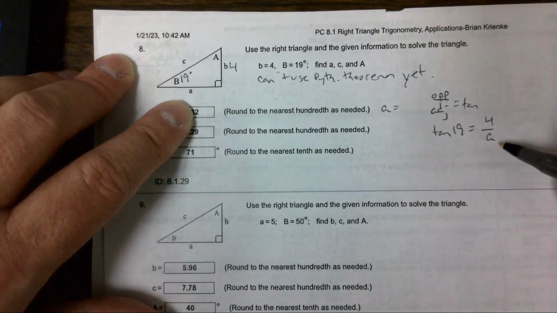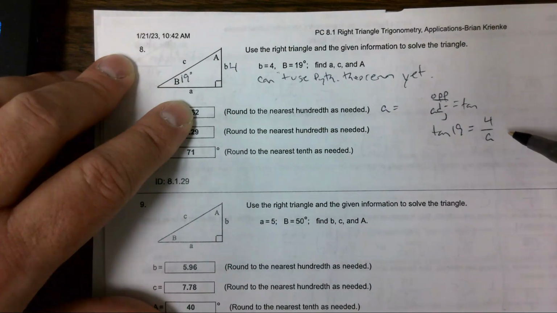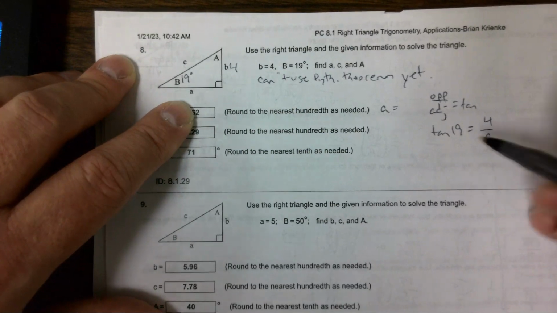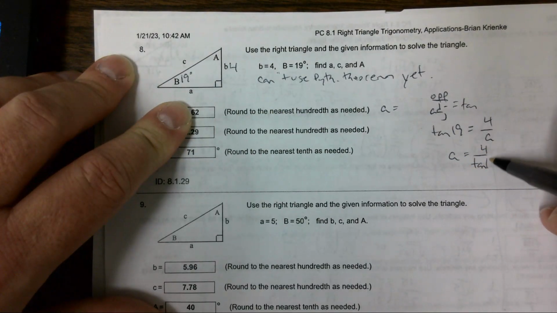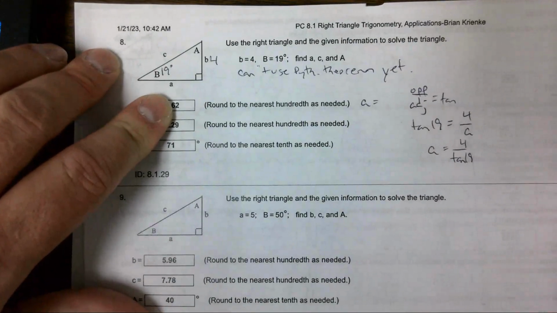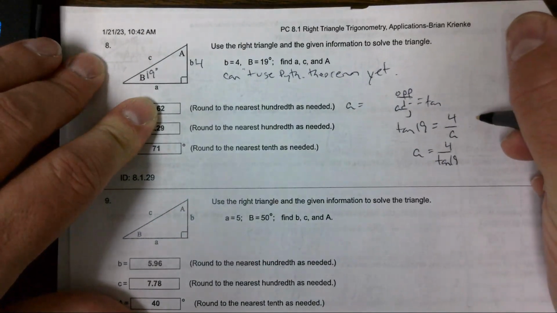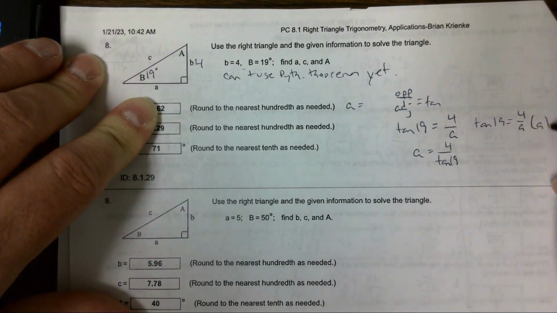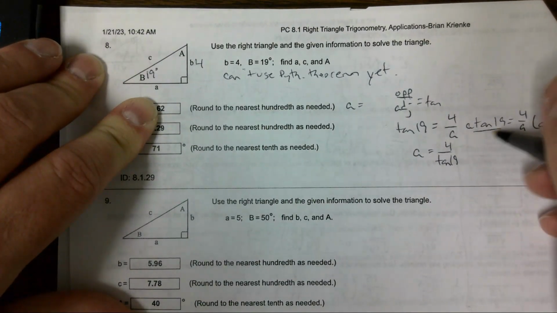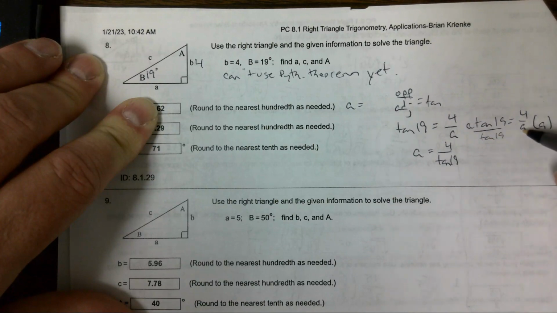Now, when your variable's on the denominator, you multiply by A and you divide by the other. In other words, the shortcut is just they switch places. Let me write out more work for that. You multiply by A, you divide by tan 19.